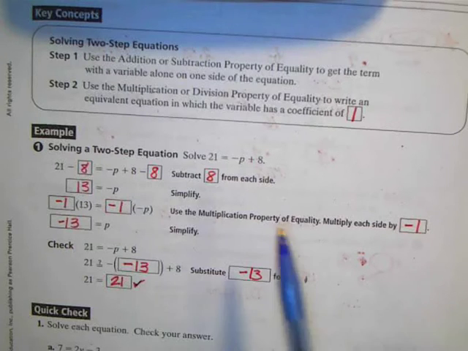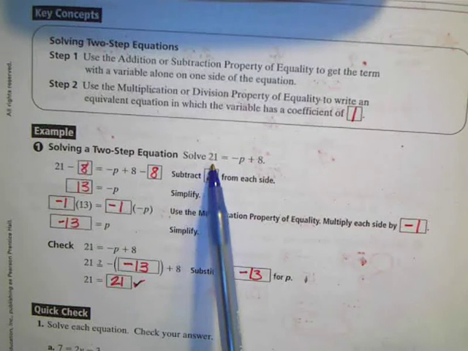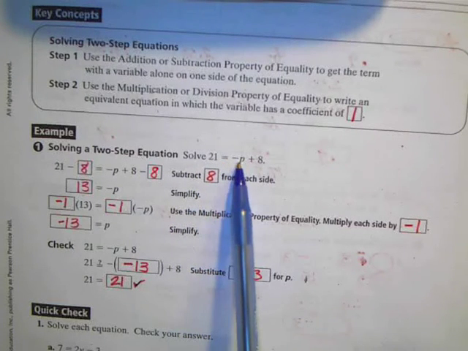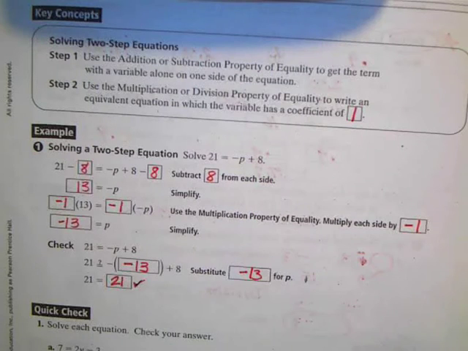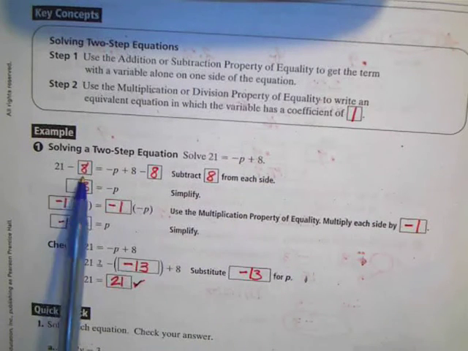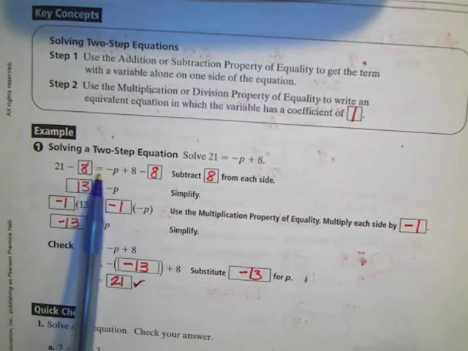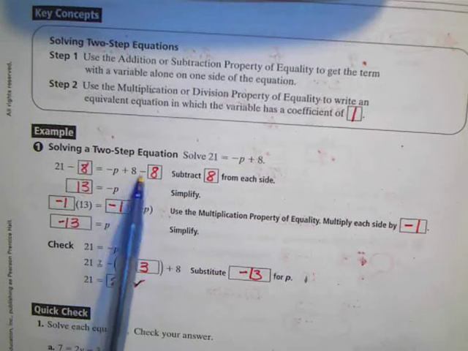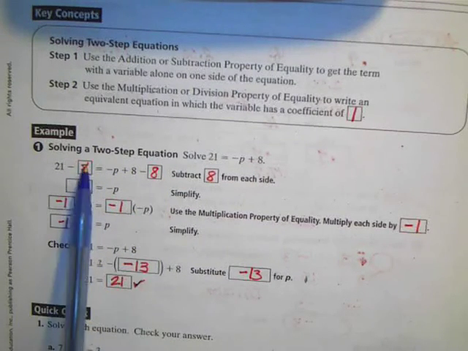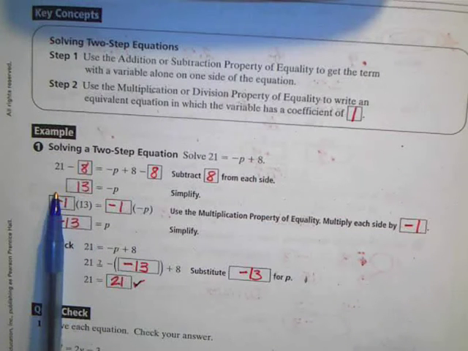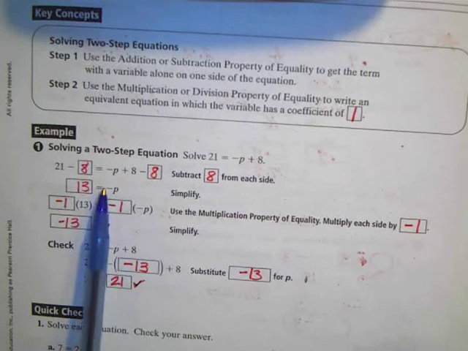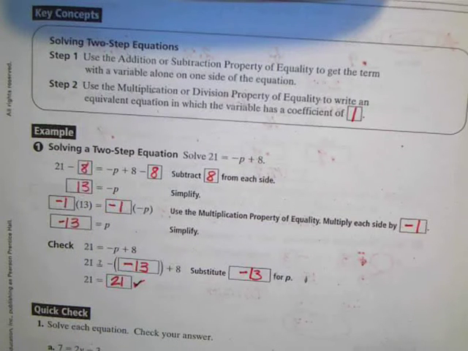So if we're going to solve 21 is equal to the opposite of p plus 8, the first thing we'll do is subtract 8 from each side. So 21 minus 8 equals the opposite of p plus 8 minus 8. 21 minus 8 is 13 on the left-hand side. The opposite of p is what we get on the right-hand side when we simplify.